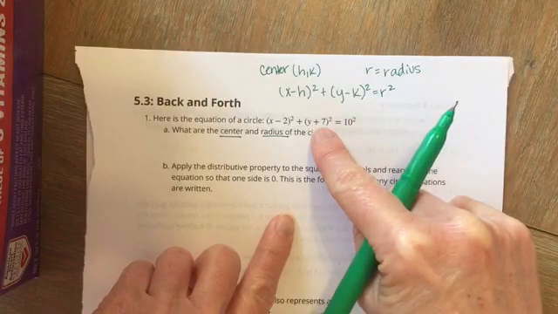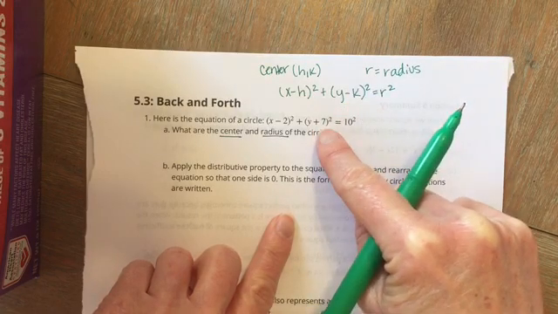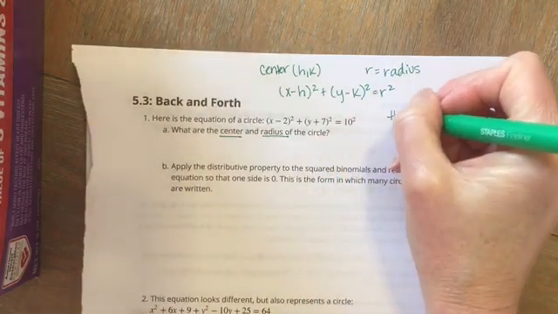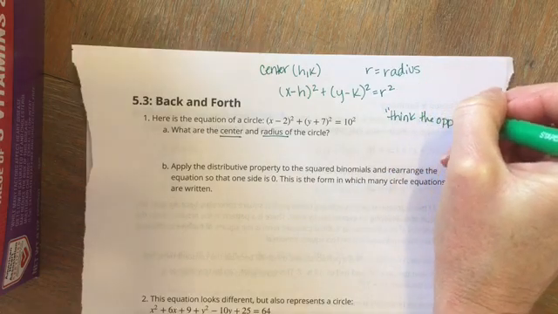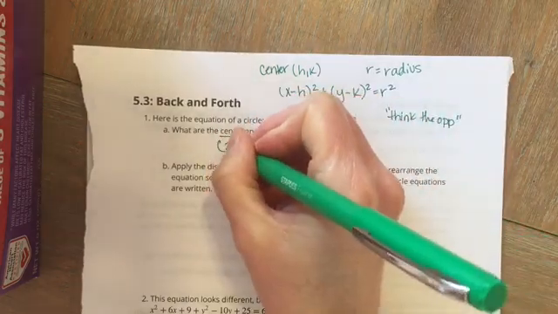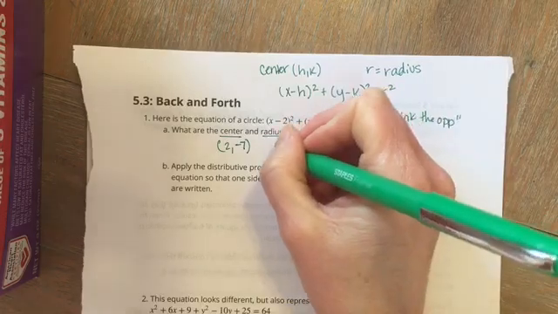When I insert a negative 7, it looks like a positive 7. This is where I have to remember to think the opposite in order to get my center. So my center for this problem would be positive 2, negative 7.